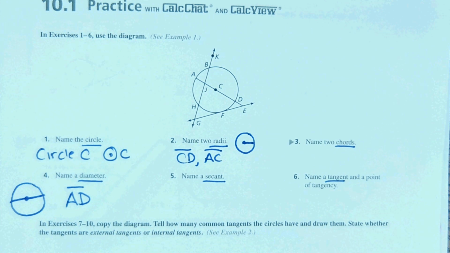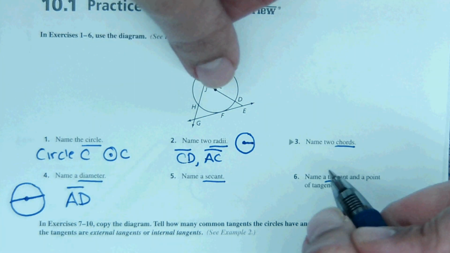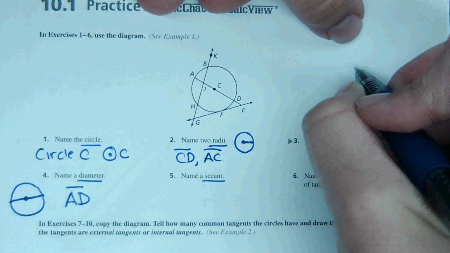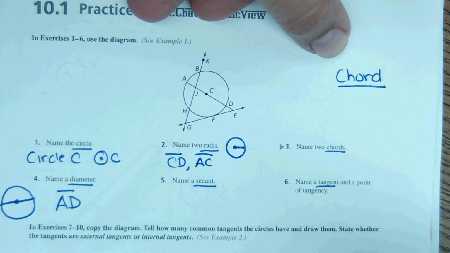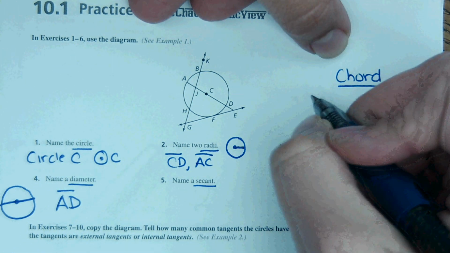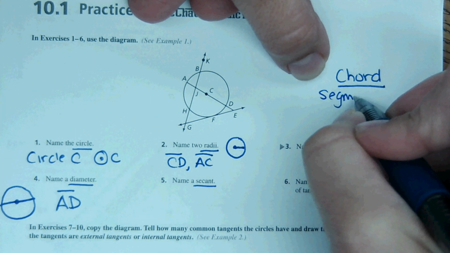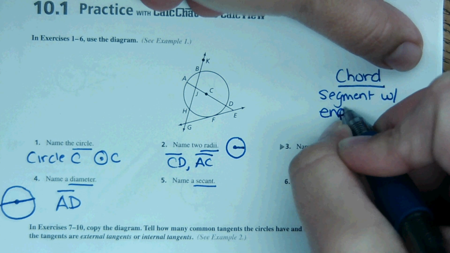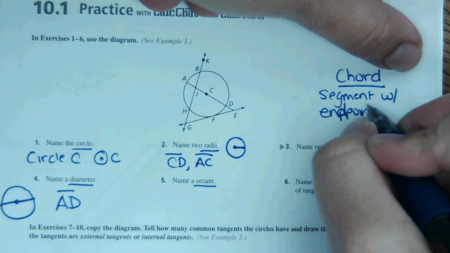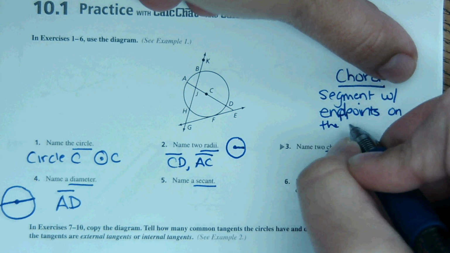And then we'll go into the vocabulary that you haven't seen before. So here it says name two chords. Now, first of all, what is a chord? A chord is a segment with endpoints on the circle.